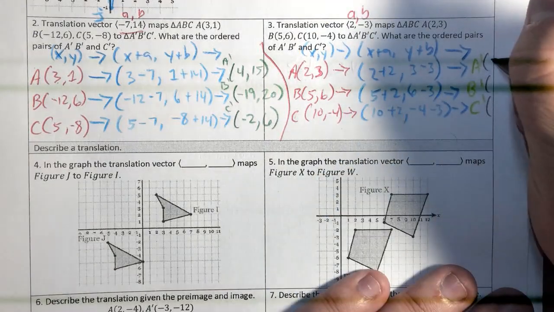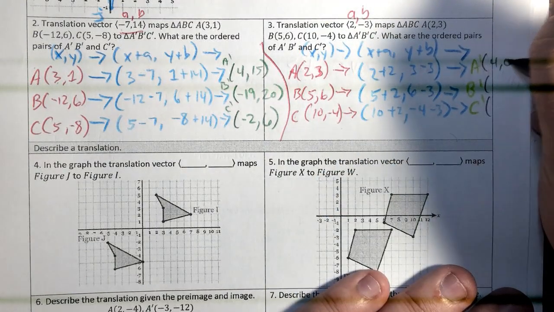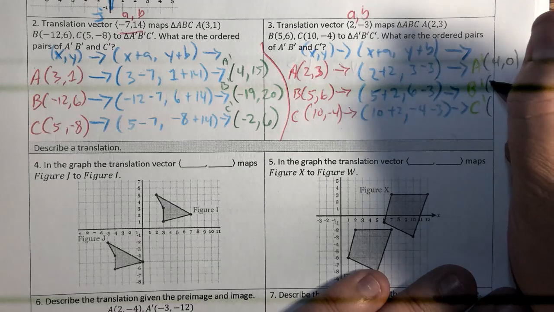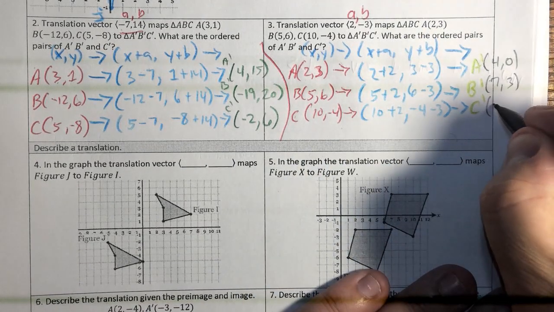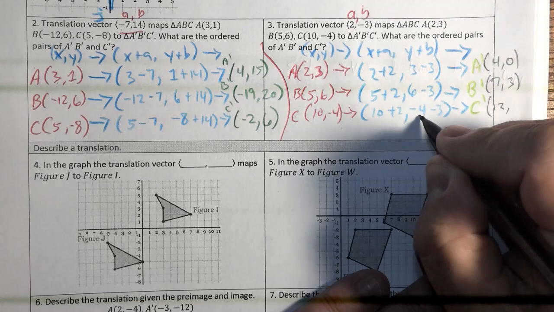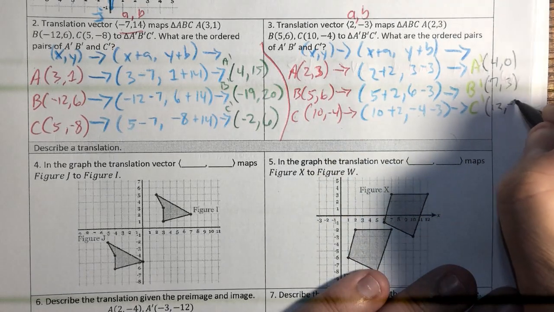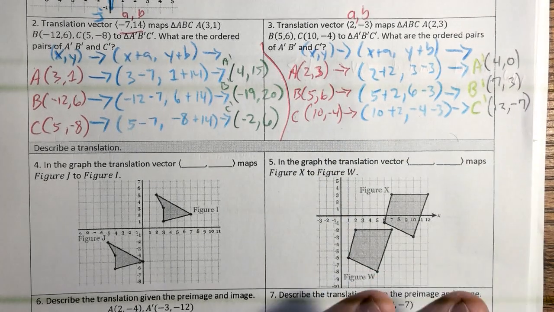All right, so 2 plus 2 is 4. 3 minus 3 is 0. 5 plus 2 is 7. 6 minus 3 is 3. 10 plus 2 is 12. Negative 4, negative 3 is negative 7. So here are your coordinates.